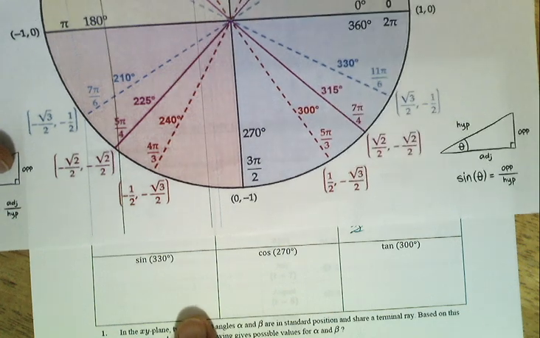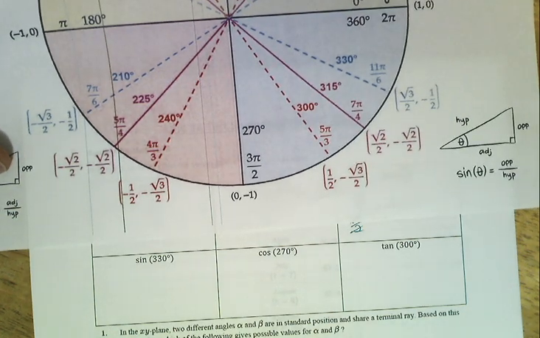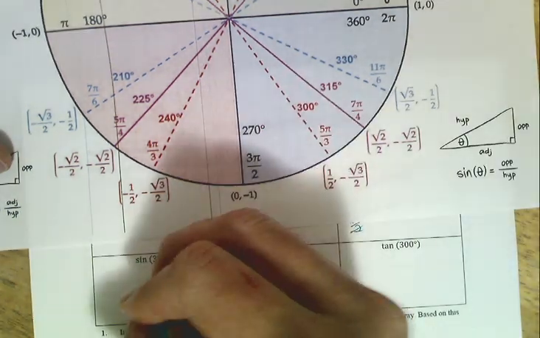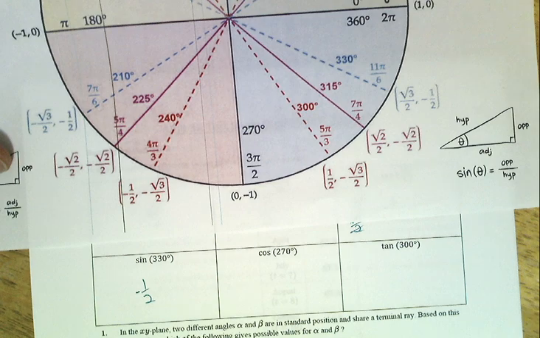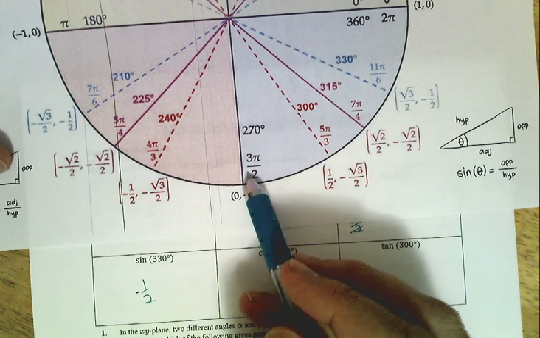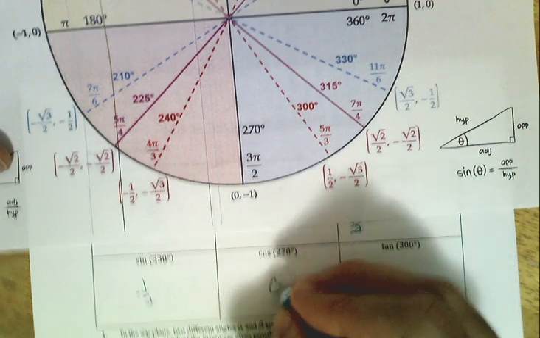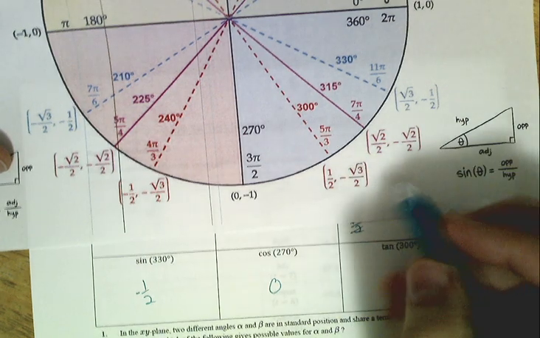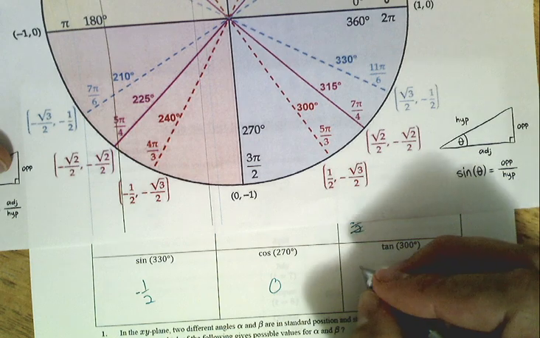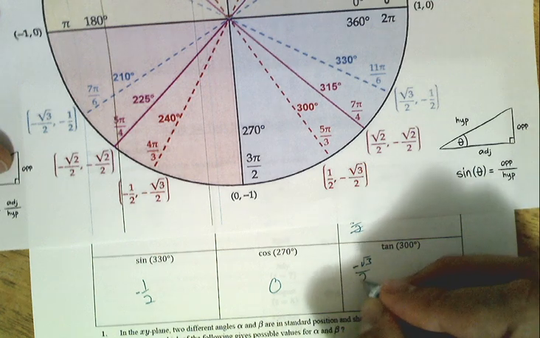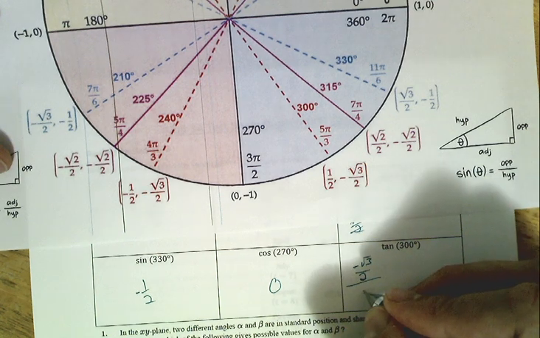Next up is going to be sine of 330 degrees. Find 330. Sine is the y value, negative 1/2. Cosine of 270, find 270. Cosine is the x value, so that should be 0. And then tangent of 300, well, that is y divided by x, so we have negative root 3 over 2 over 1/2.